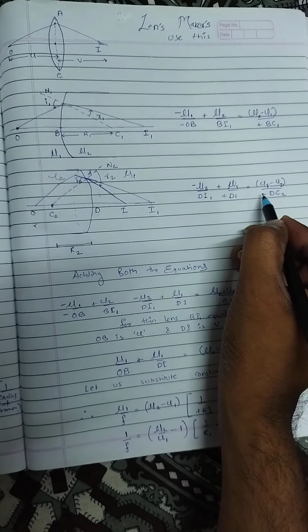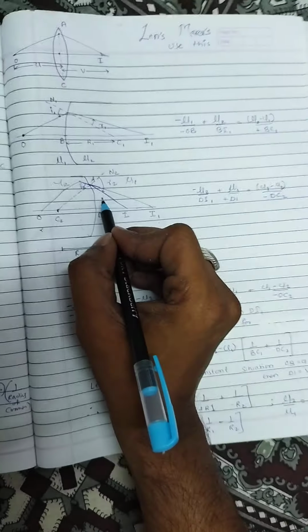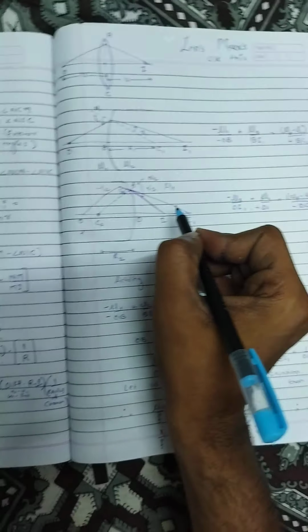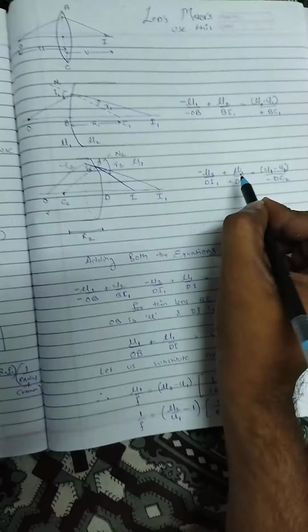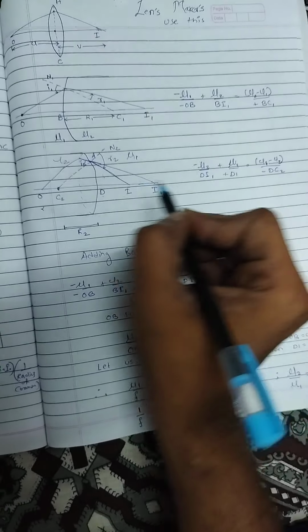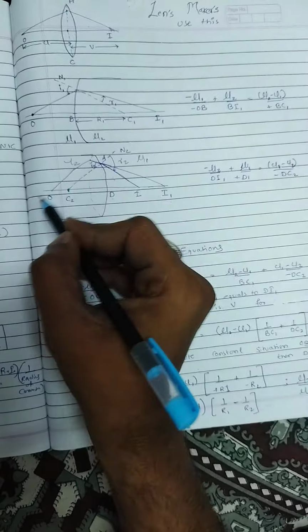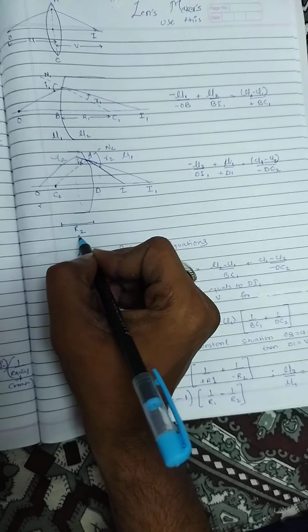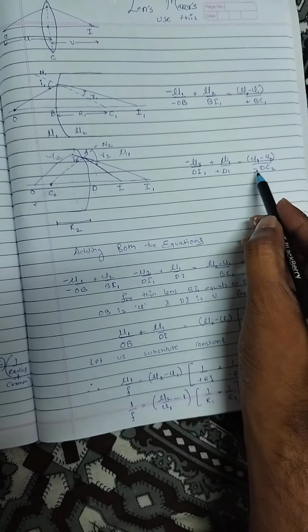And in which direction is it going, from which medium to which medium? The second medium minus the first medium, that is mu1 minus mu2 upon the radius of curvature. The radius of curvature is on the left hand side, that is this one, so minus DC2 or minus R2.